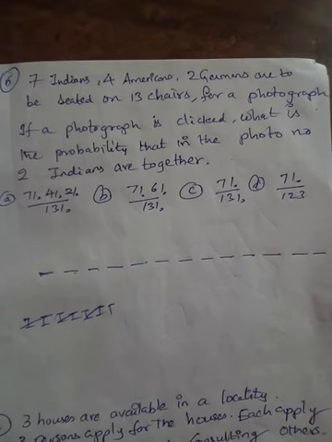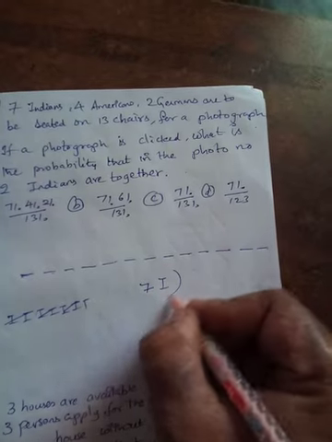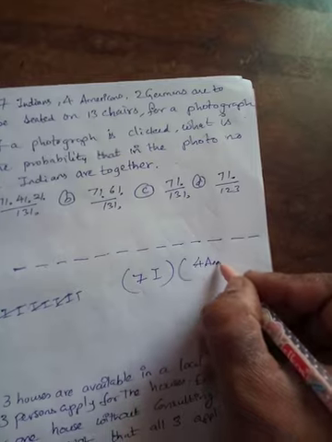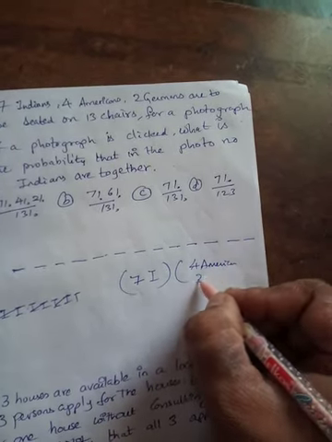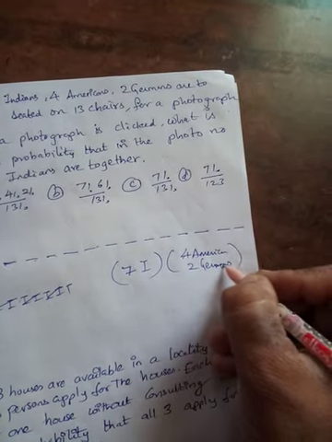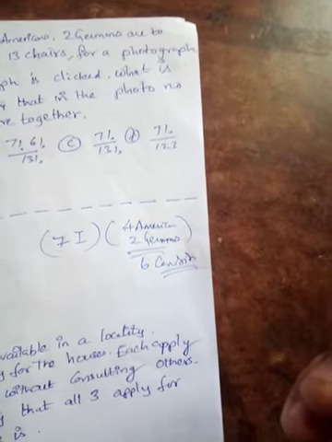Now let us take Indians as 7. I am writing for the sake of understanding. Let us mix 4 Americans and 2 Germans. These 6 members can sit together, there is no objection here.